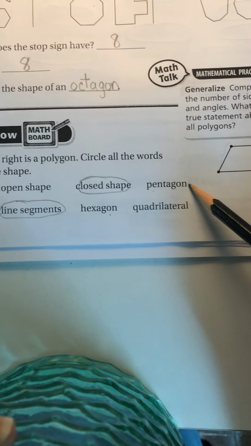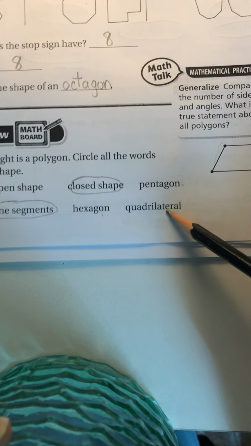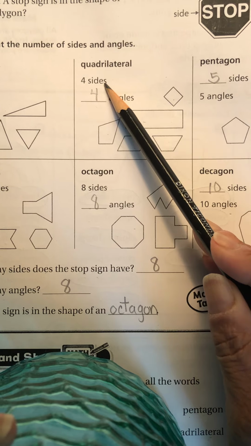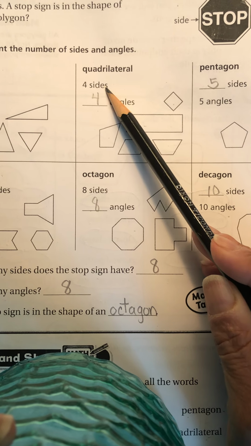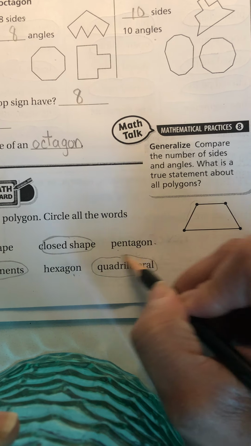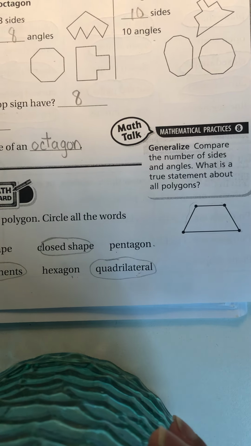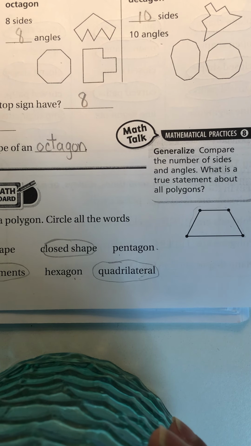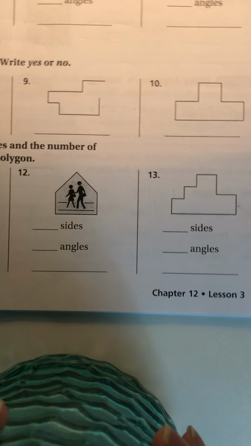Is it a quadrilateral? This one. Well, if I go back up to the paper, yes, a quadrilateral has 4 sides and 4 angles, and so does this shape. So I should be circling it. It is definitely a quadrilateral, okay? Now, I think I'm going to go to the next page too. So this one's kind of easy.